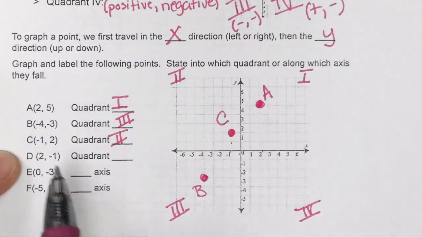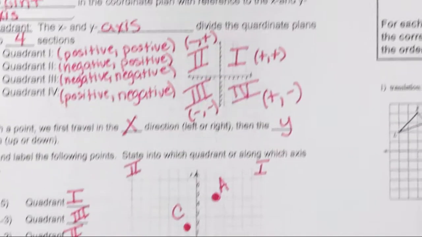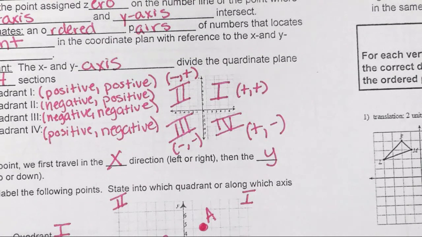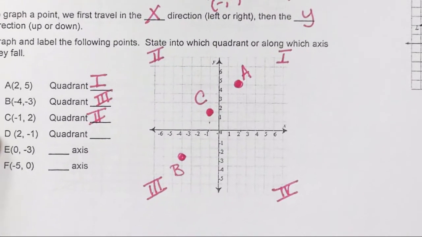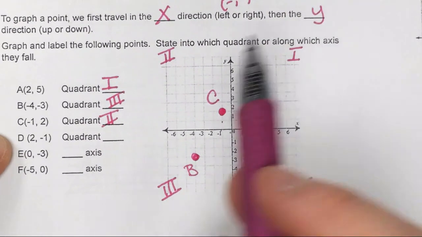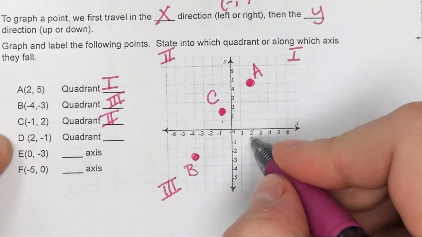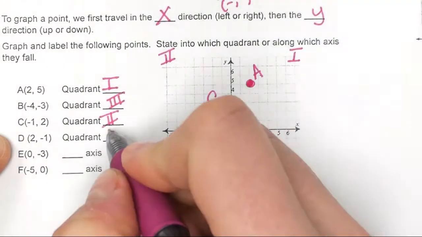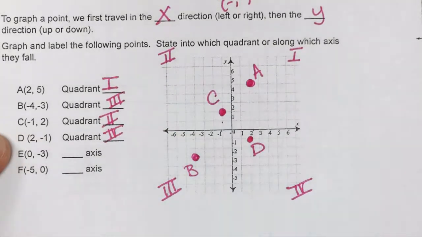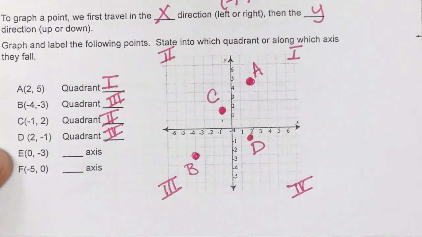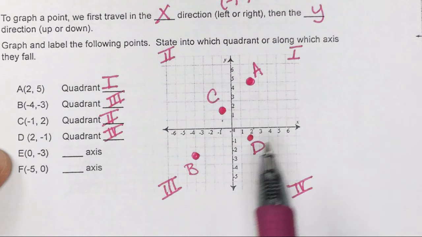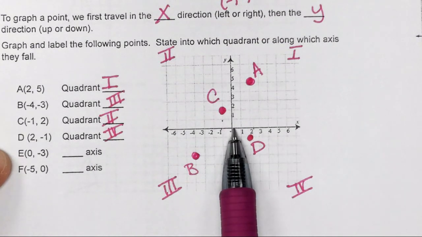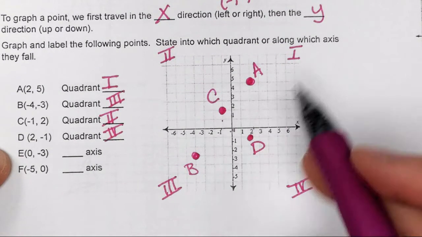Point D is positive and then negative. Positive and then negative lands us in quadrant 4. So we're going to go over to quadrant 4, and we're going to a positive 2 and down to a negative 1. And that gives us point D. The point 0, negative 3, we travel 0 left or right, and we travel down to negative 3.